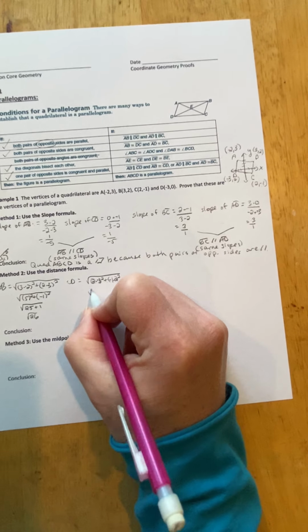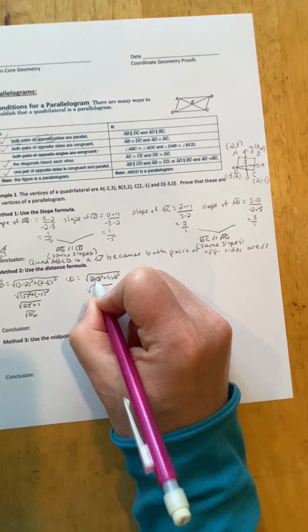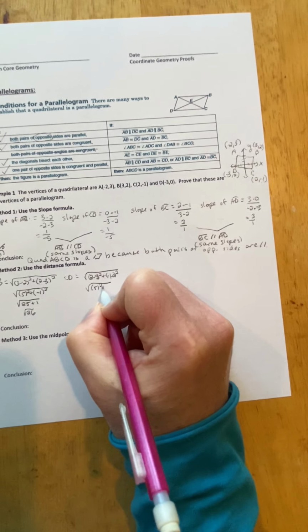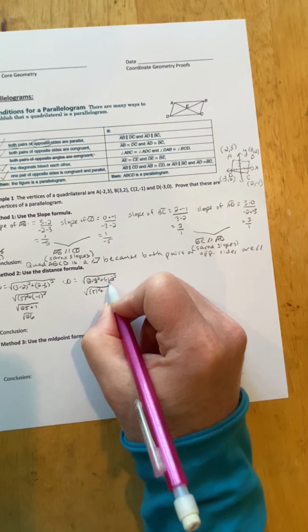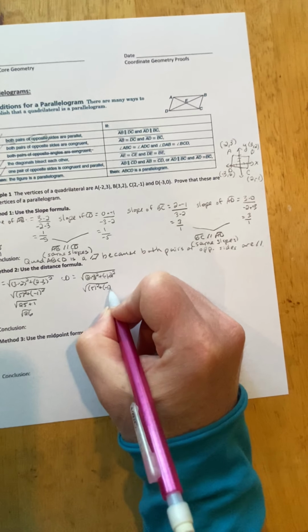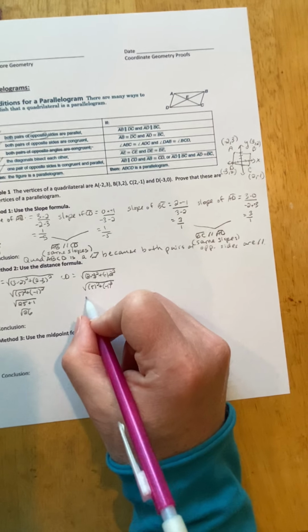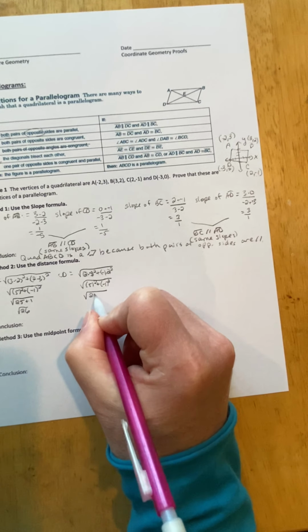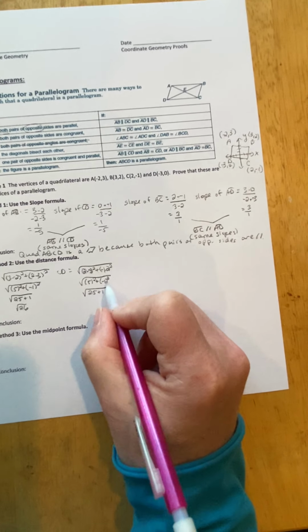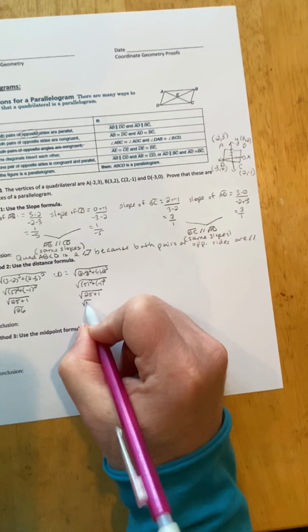So now I do the subtraction. 2 minus negative 3 is really 5. Keep that in parentheses. Negative 1 minus 0 is just negative 1. Again, keep that in parentheses. Make sure that square root keeps going over the whole thing. Now square each number. So 25 and 1. Any number squared is always positive. And then add them together.